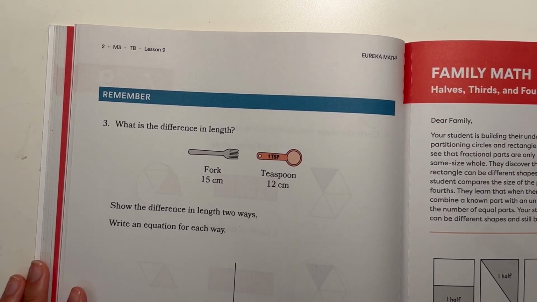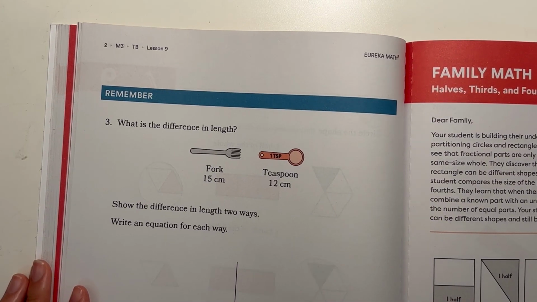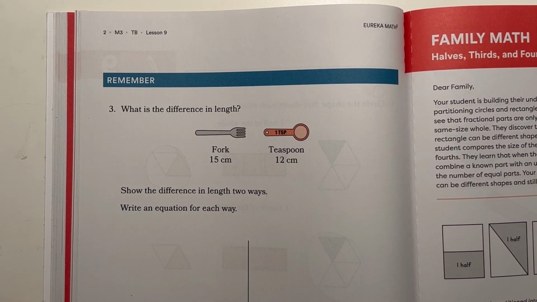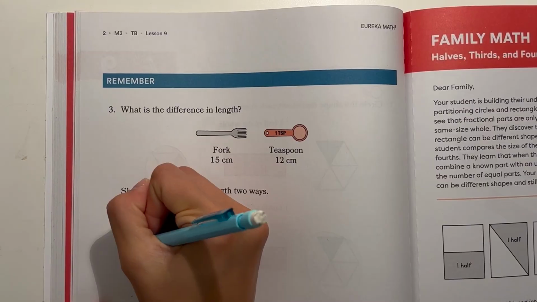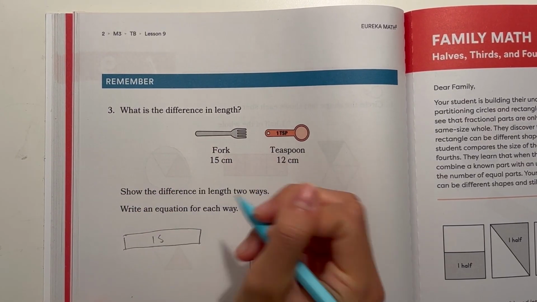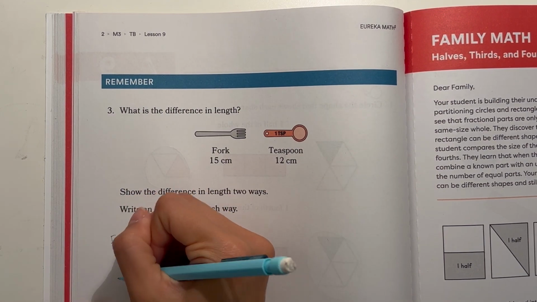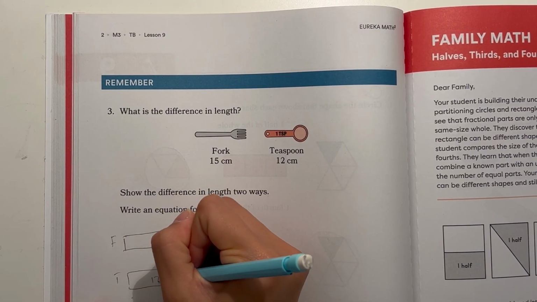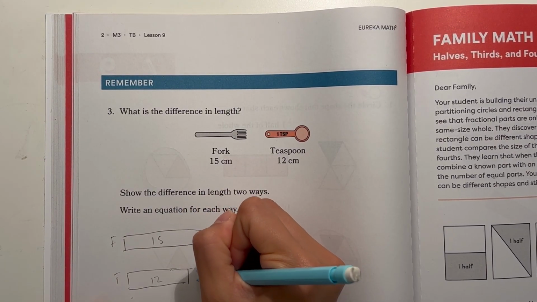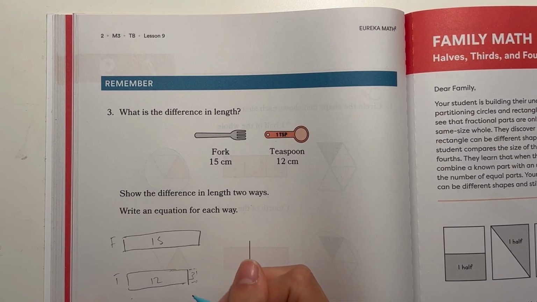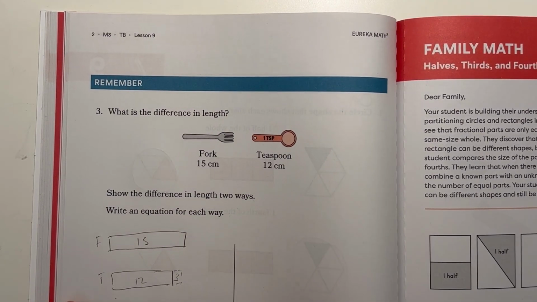Number 3, what is the difference in length? Show the difference in 2 ways. Okay. So first way we could do, our fork is 15, and then the teaspoon is 12. So we just find how much greater the fork is. So 15 minus 12 is equal to 3. So the difference in length is 3 centimeters.